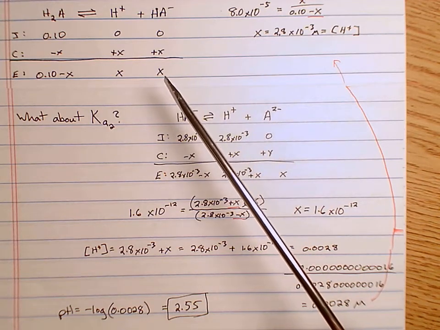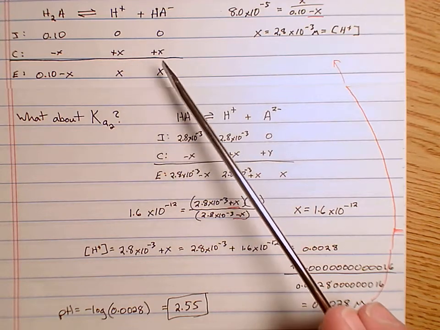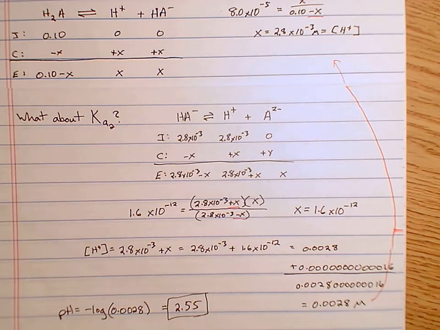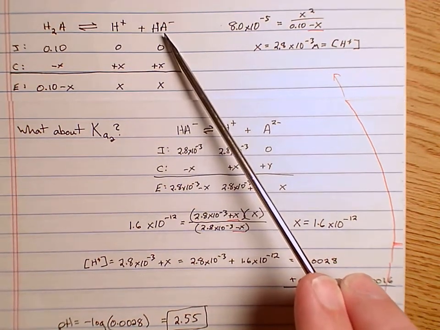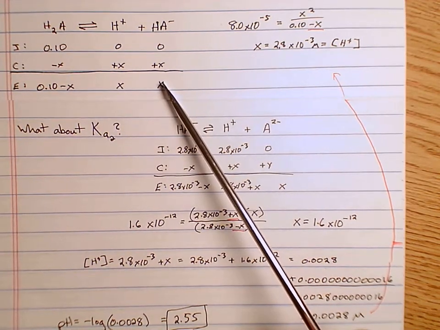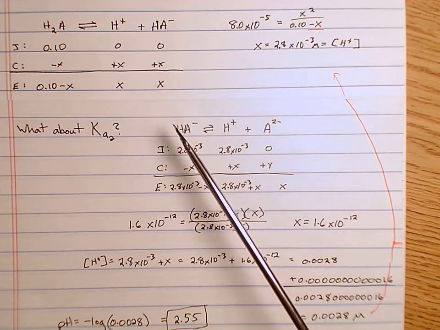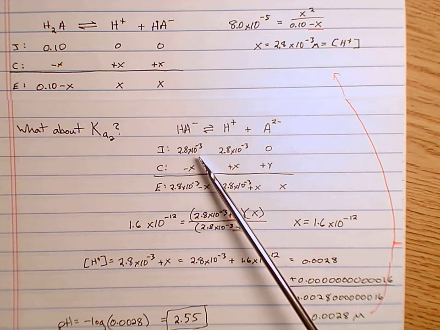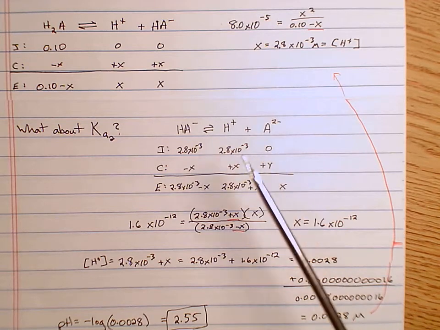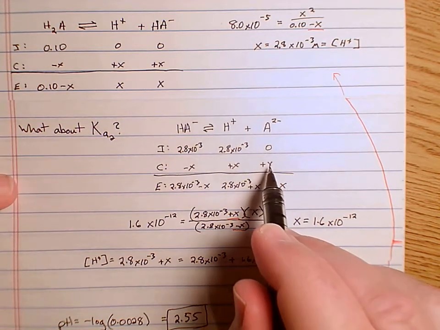So these are our concentrations after the first ionization, but they are also our initial concentrations before the second ionization begins. You have to have that first ionization reaction up here before you can get the second one. So this x and this x are actually our initial concentrations for our second ionization. Our initial concentration of HA minus is x, 2.8 times 10 to the minus third. H plus is 2.8 times 10 to the minus third, and we have no A2 minus. The change, minus x, plus x, plus x. I drew it right quickly, that's an x.